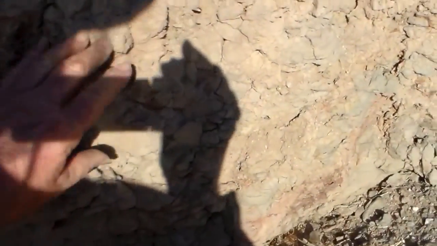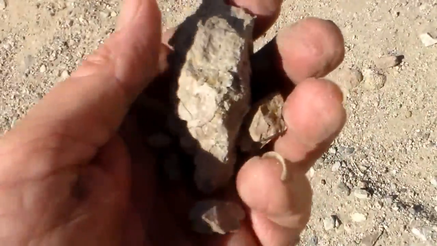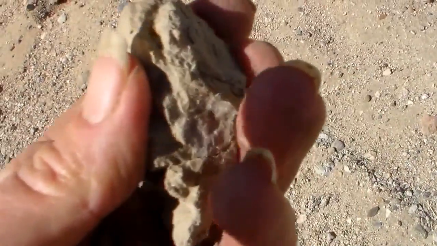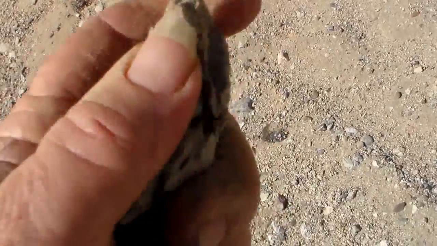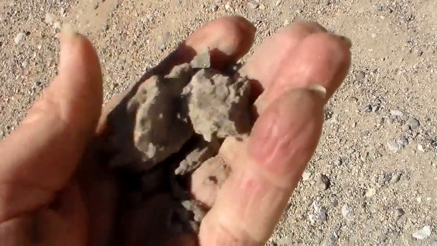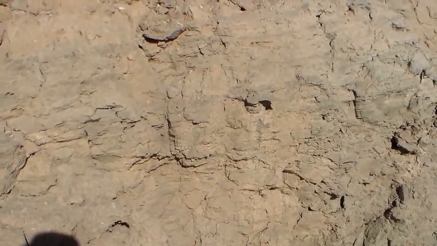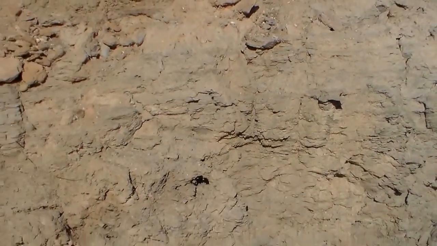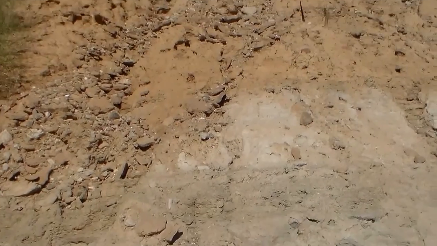Just over from that, we get this here, which is a mudstone. That's what this is. It's like an unconsolidated shale.